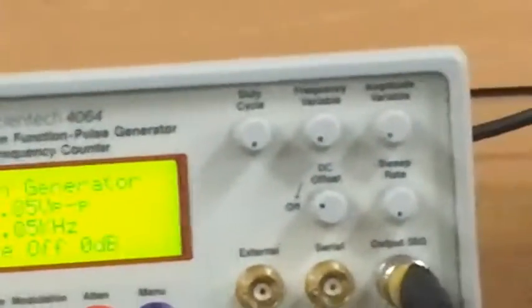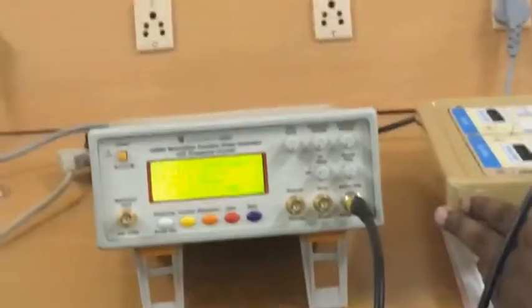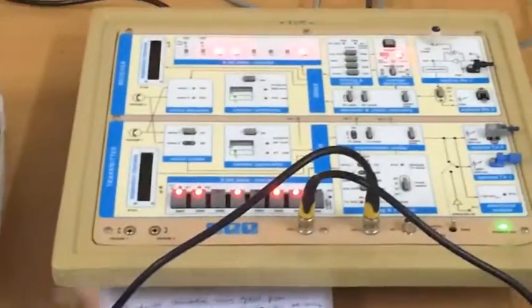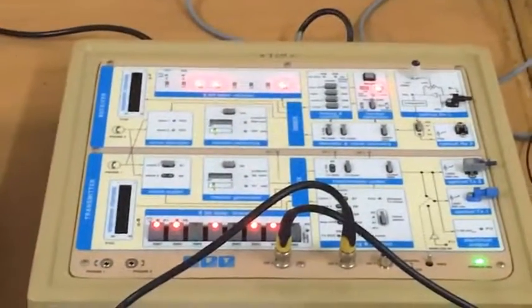So I am linking through the TDM, and the TDM acts as the intermediator here. Here is the source generator, here the TDM, and the DSO is there.